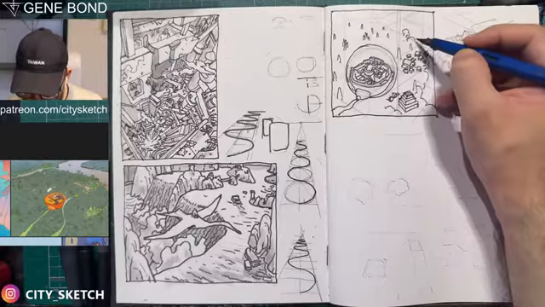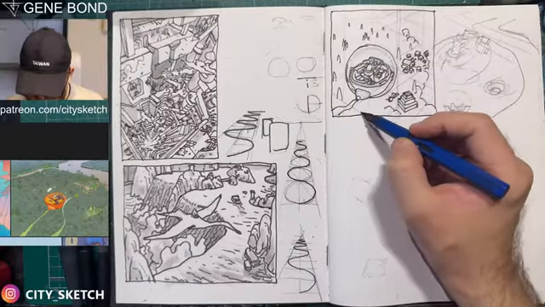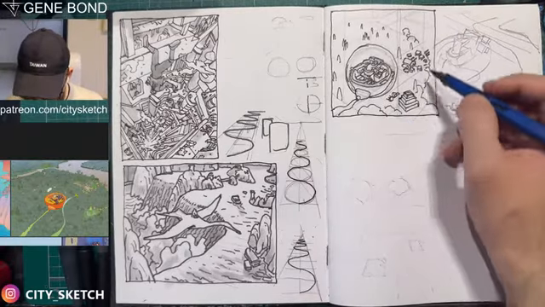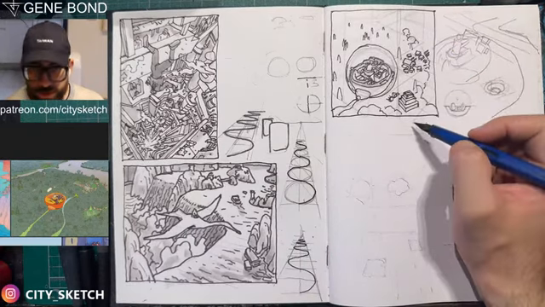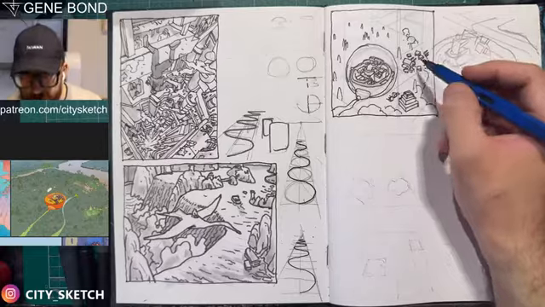So he has these round trees, and sharp triangular trees.